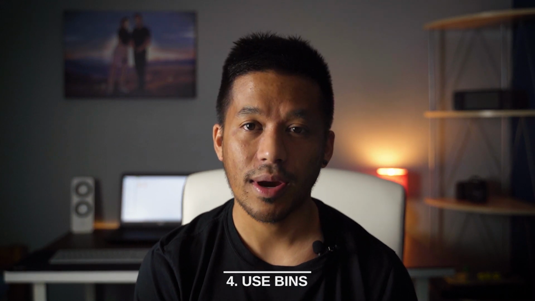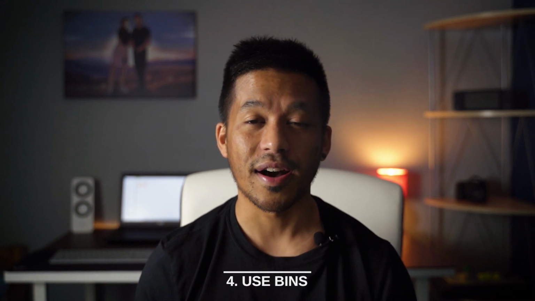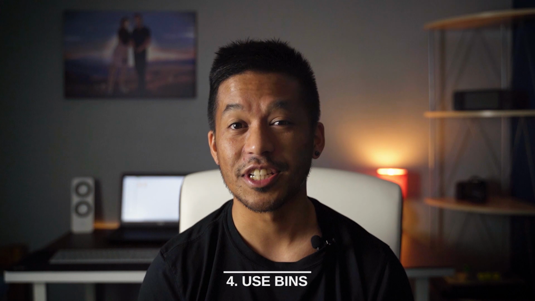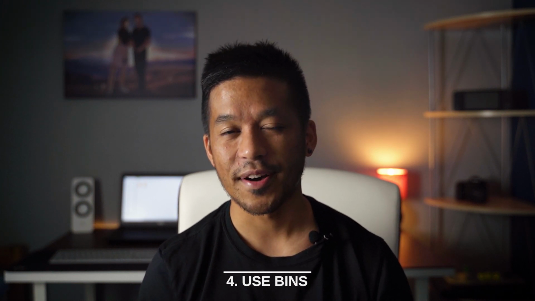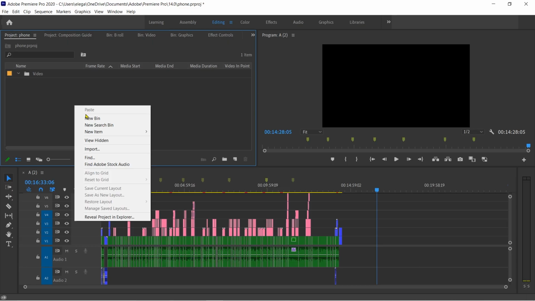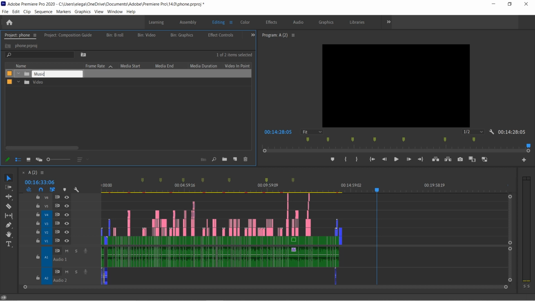So bins are a great way to just organize your files. I have had colleagues who literally just imported all of their files onto the timeline and their projects, but never actually organized all of their different files. So when it comes to actually trying to find something specific, that project window just looked like a big hot mess. So use bins and organize your folders by type, for example.